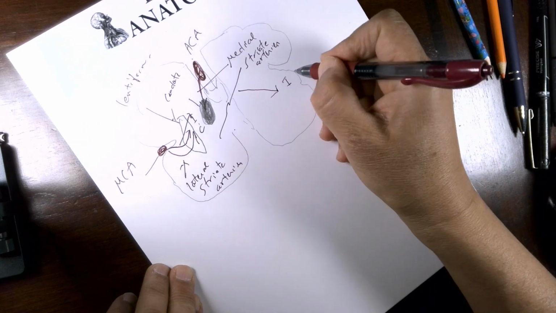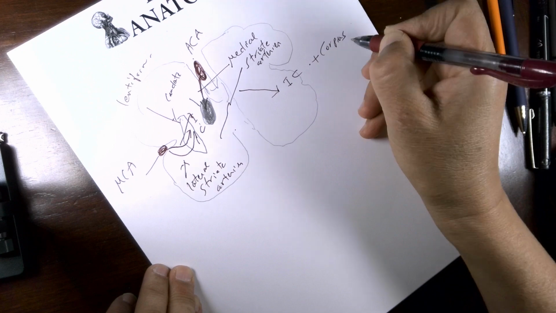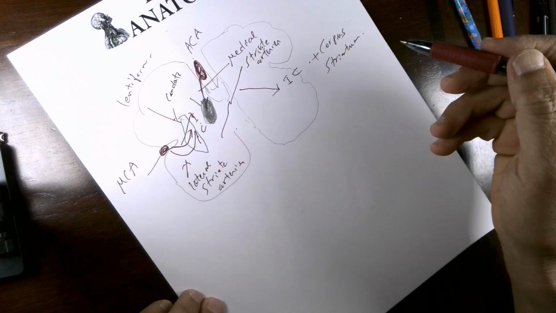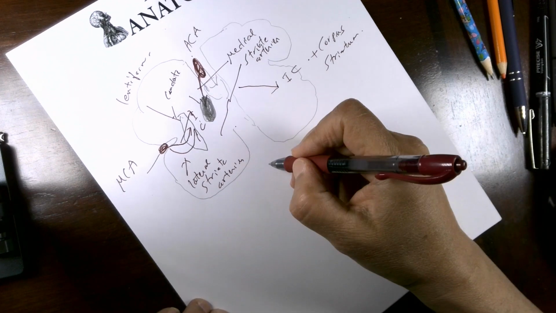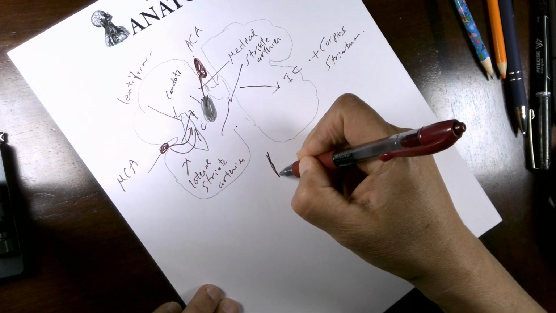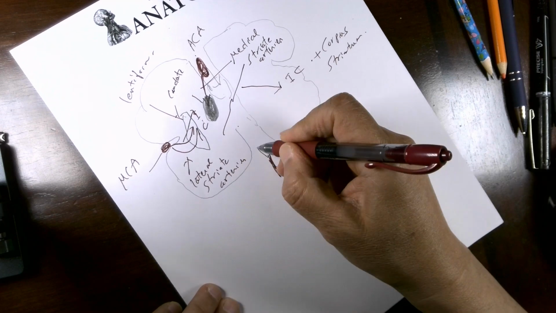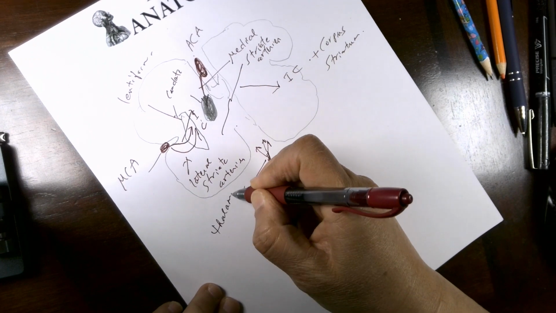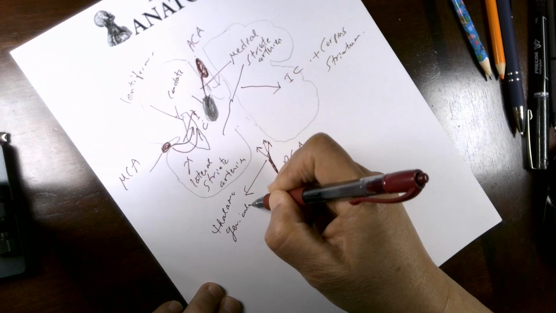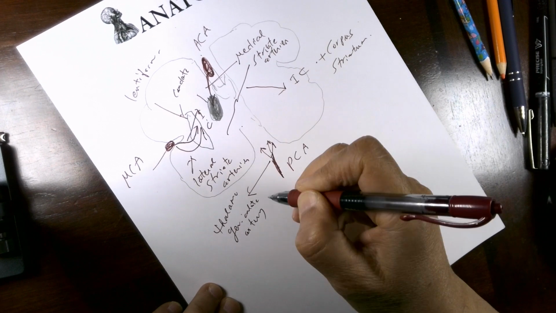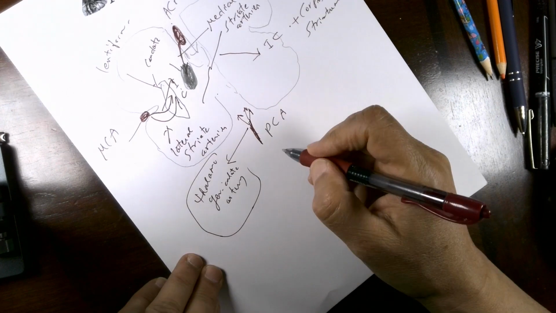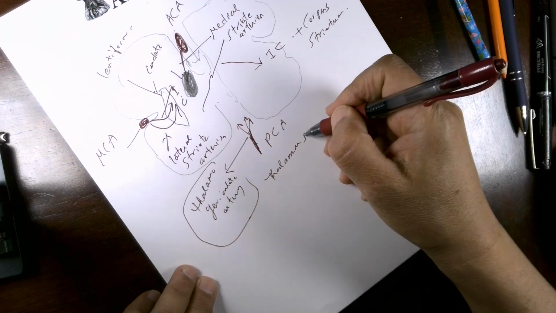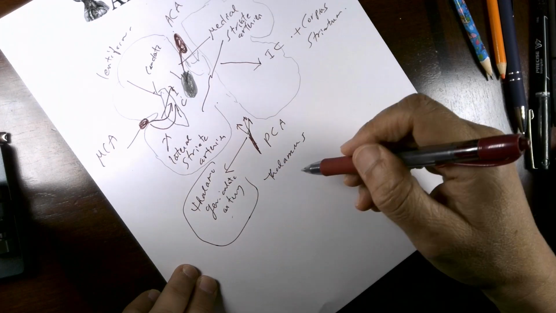Internal capsule and corpus striatum. And we will talk about the effect of injury later on. Then the posterior cerebral artery sending penetrating branches, and the thalamo-geniculate artery, from the name is going to the diencephalon or thalamus, and the geniculate bodies, which are part of the thalamus also.